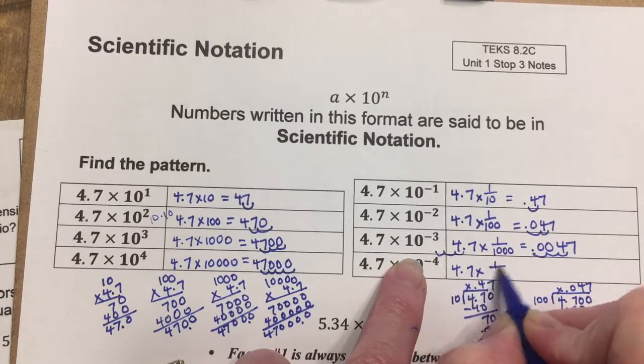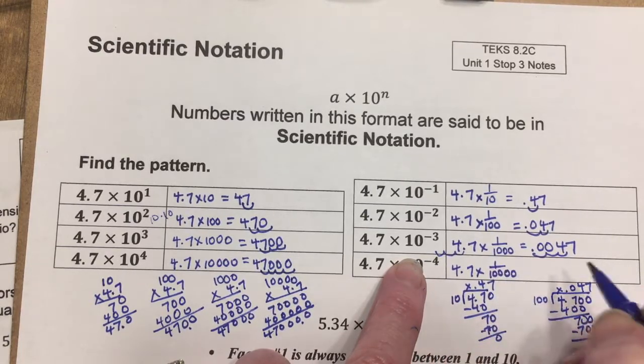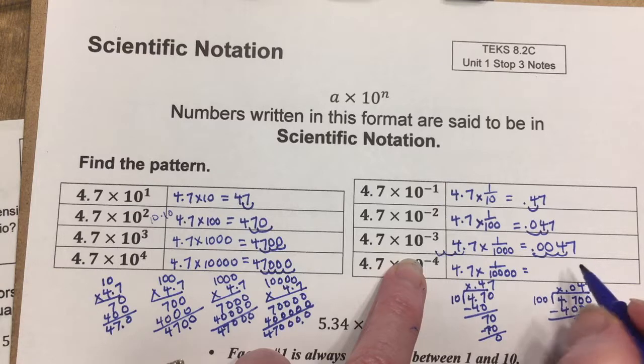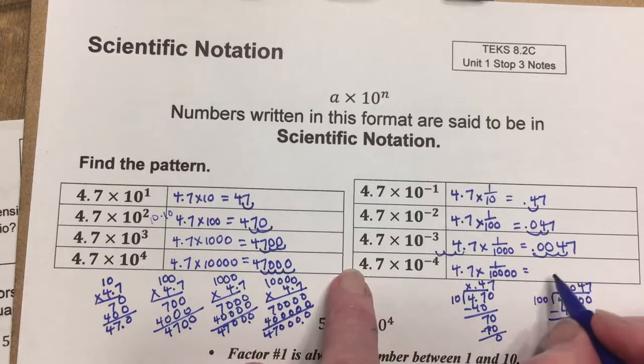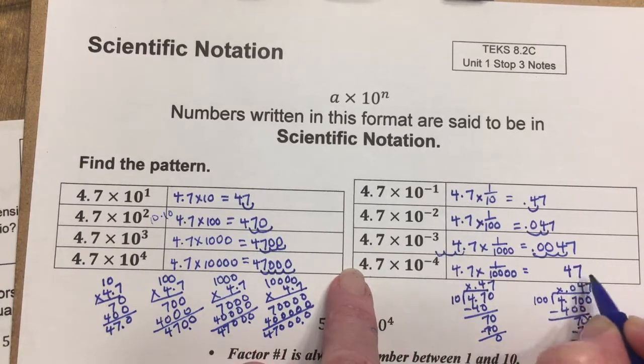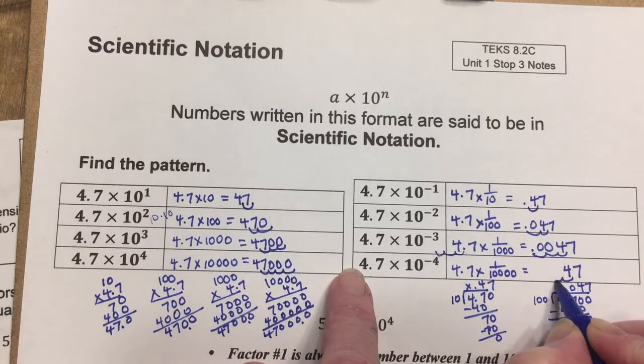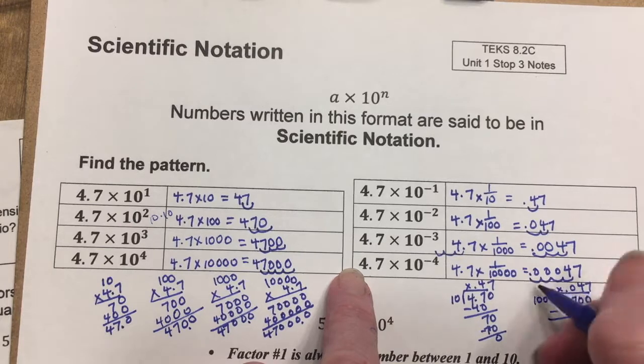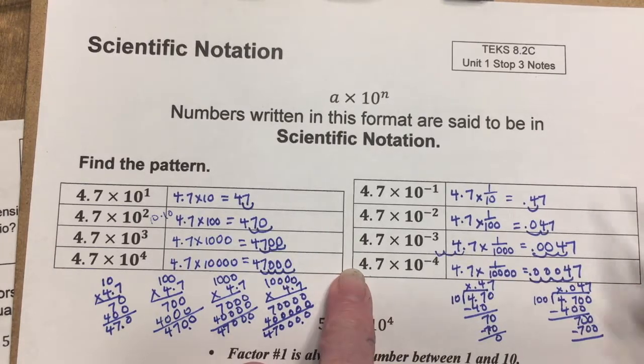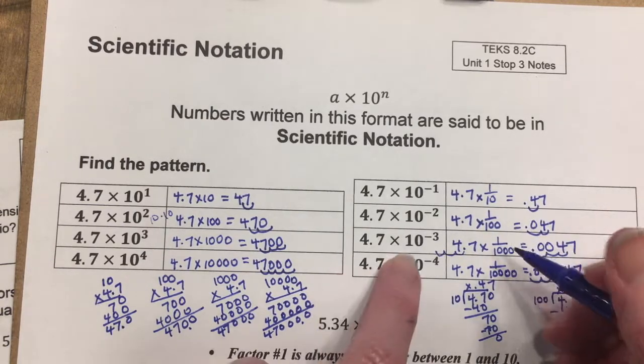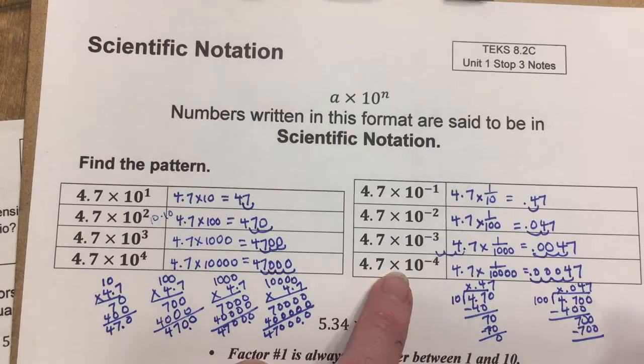4.7 dividing by 10,000, 4 zeros this time, right? So if my decimal starts right here and I move it 4 places, 1, 2, 3, 4. I'm going to add how many zeros? 3. So 0.00047. Okay, and you could test all of these, but they will work, trust me. This is not just a pattern. This is what it means to divide by 10. It moves your decimal over one place.